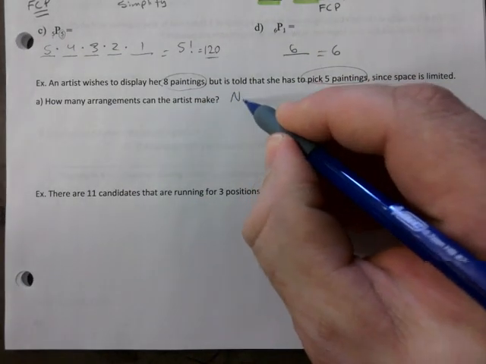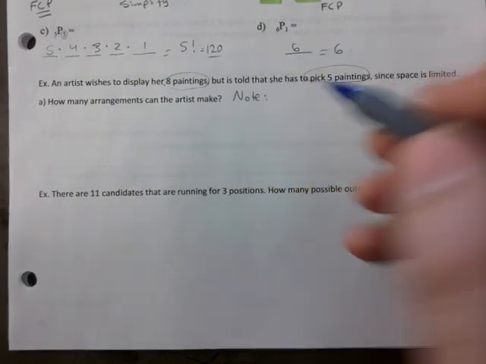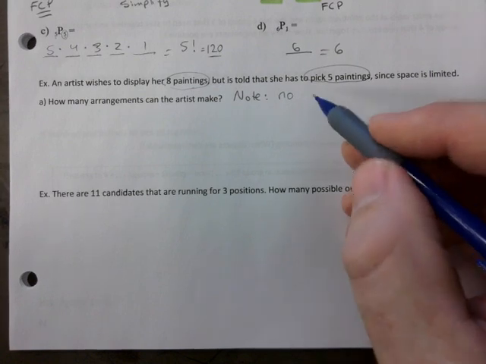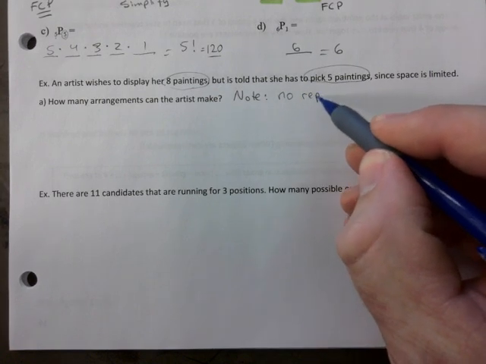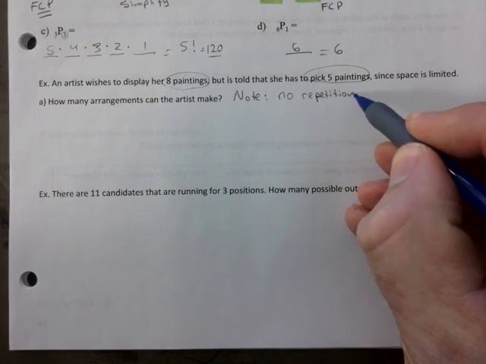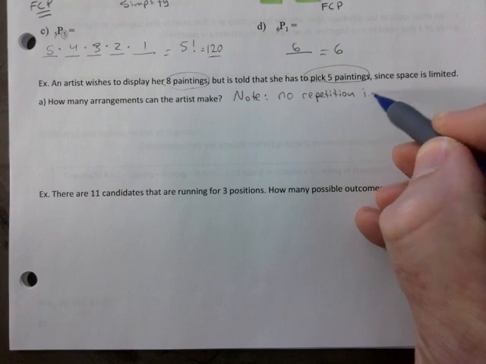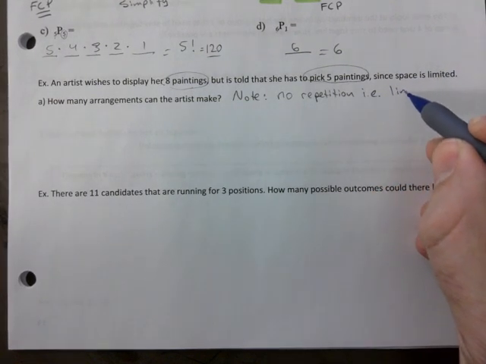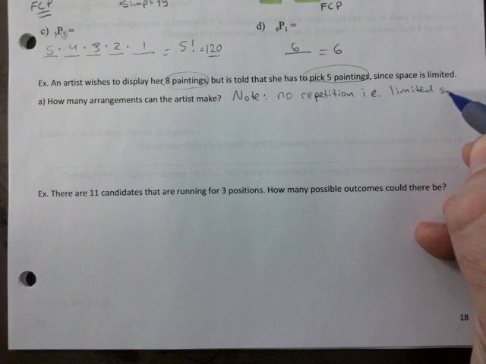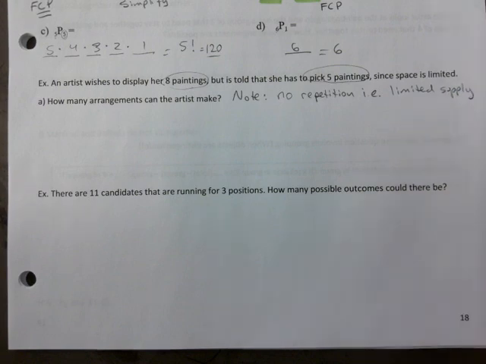And I'll just make a note here. I want you to start thinking of that. No repetition. In other words, limited supply. You only have those paintings. So as soon as you take one, you're left with 7, and then you take another one, you're left with 6. So that's important to note here.